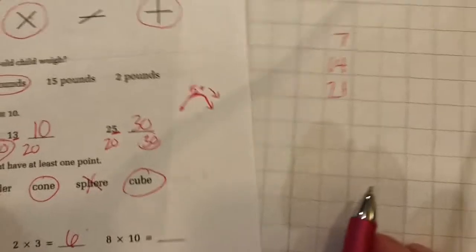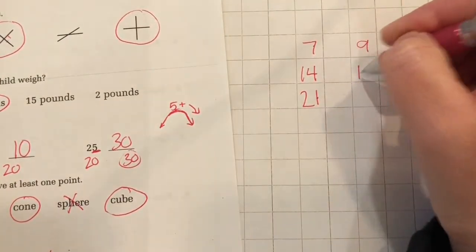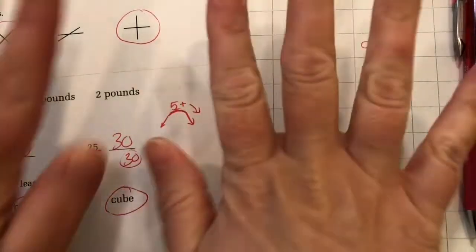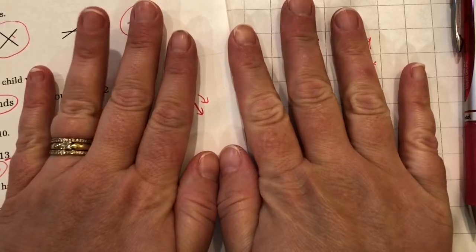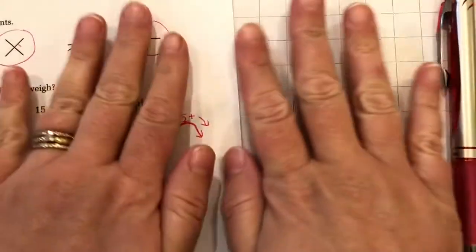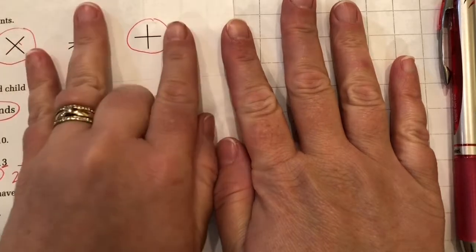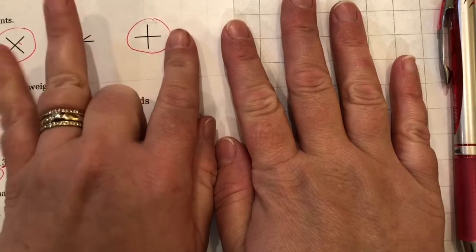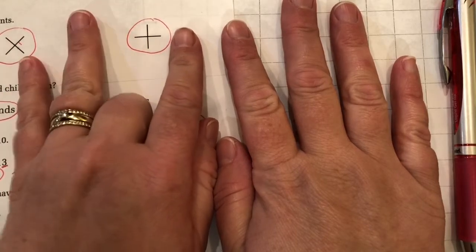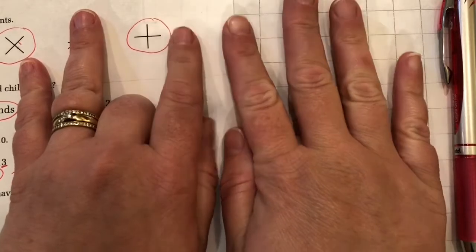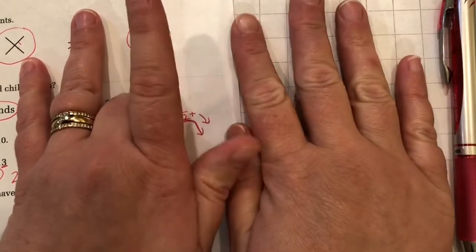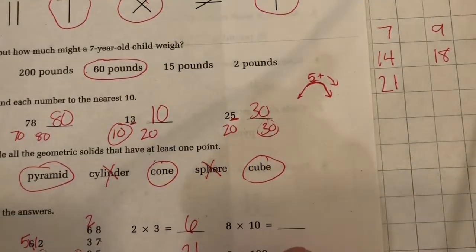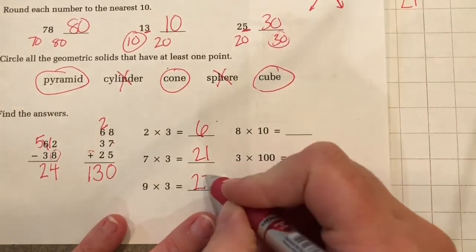9 times 3. Well, we can do the same thing here and go 9, 18, something. Or we can use our 9s trick where we put all of our hands out. And we're going 9 times 3, so we're going to put the third finger down. Because we always go from the left, just like we read. So how many fingers are before that finger? 2. How many fingers are after it? 5, 6, 7. 2, 7. 27.